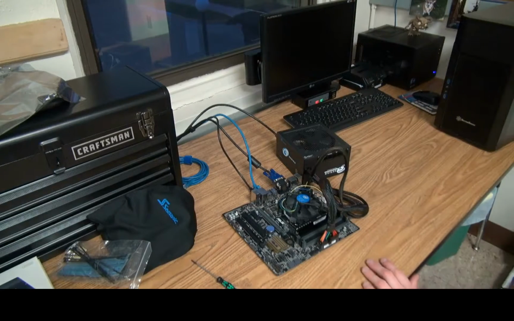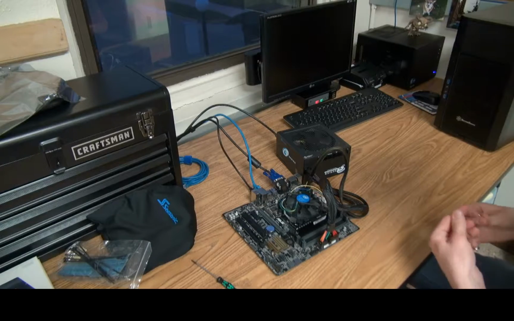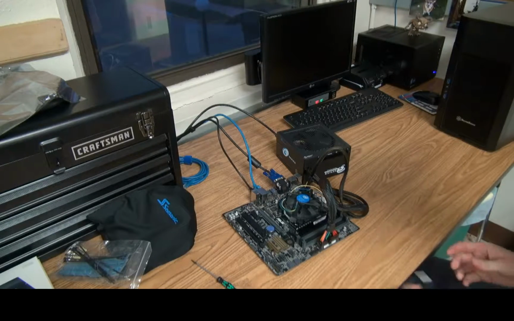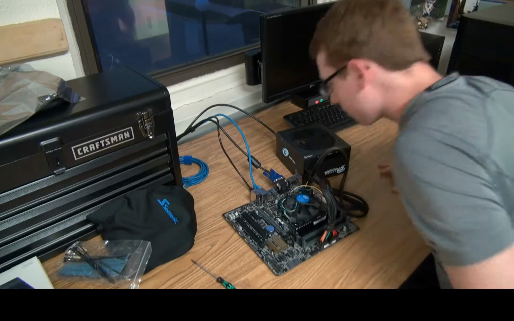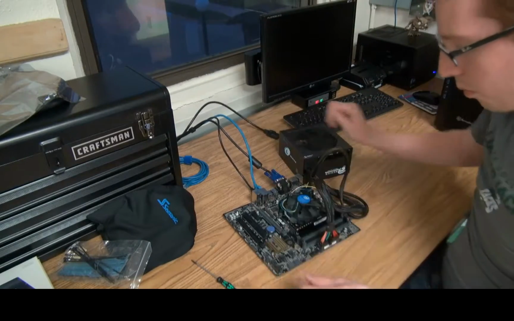So let's go ahead and try something here. Disconnect power from that.